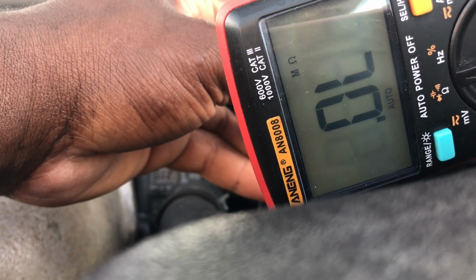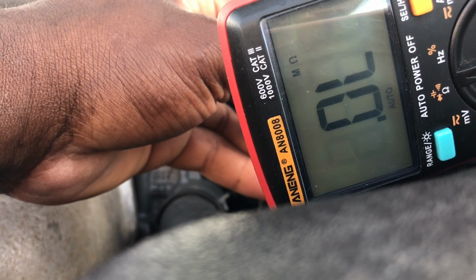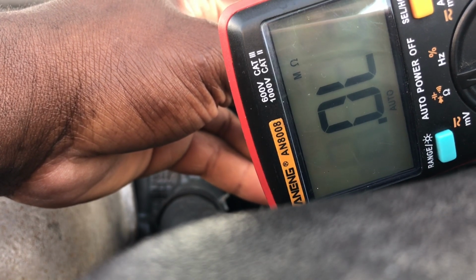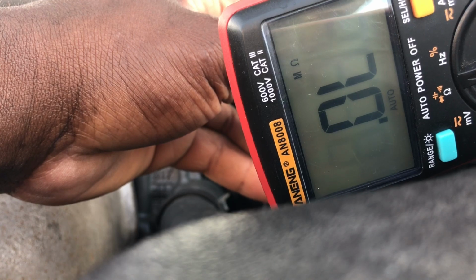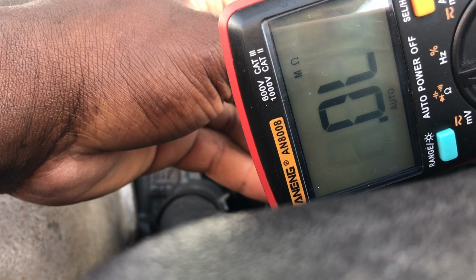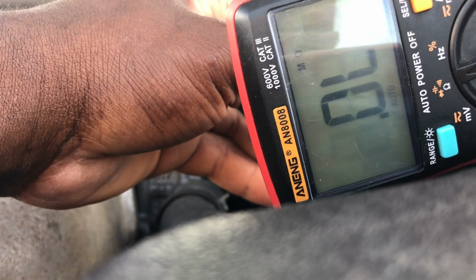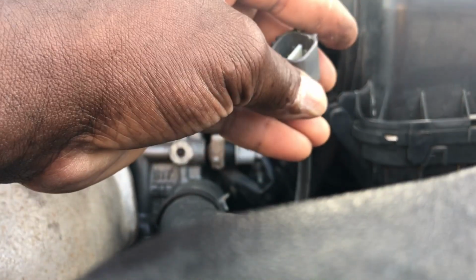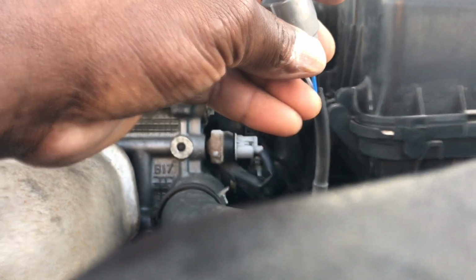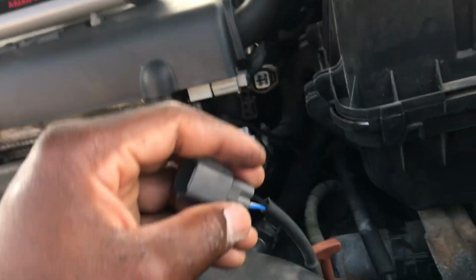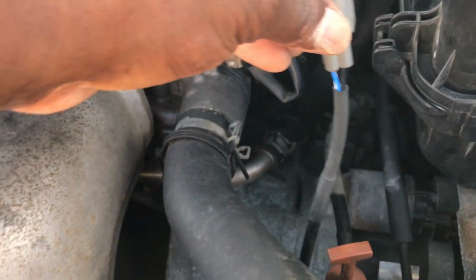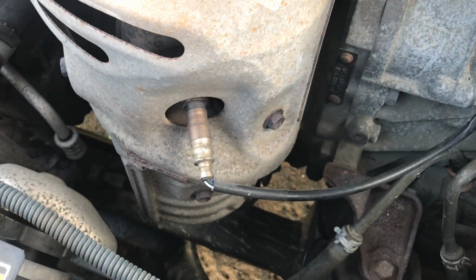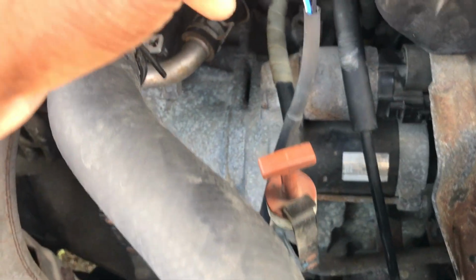So this is the reason for the check engine light to come on in the car. This car needs an air fuel sensor in order for the check engine light to go off. So what I just did, I checked the sensor itself.